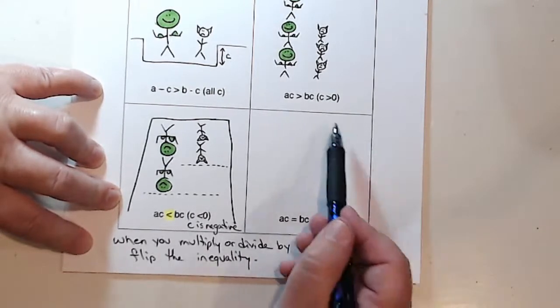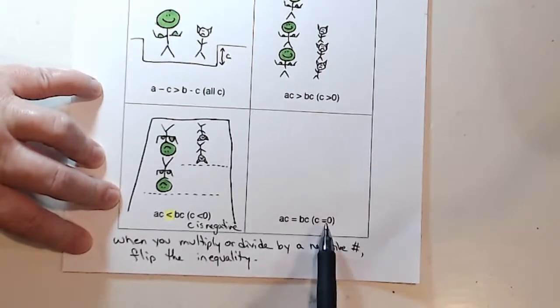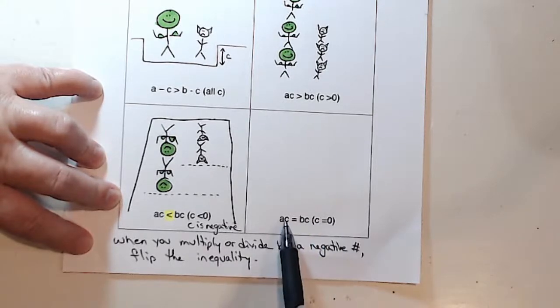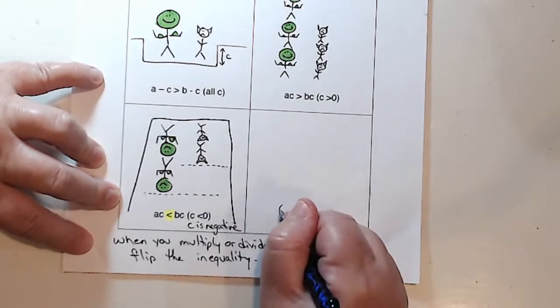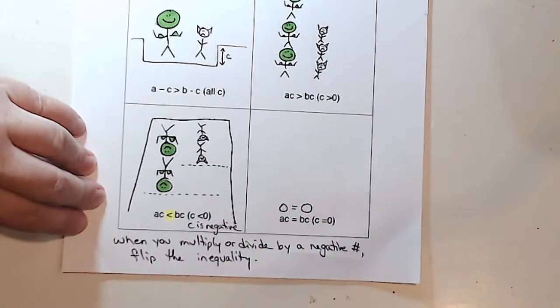Okay, so what in the world is happening in this last box where I didn't pre-draw anything? Well, there is another possibility. If you foolishly multiply by 0, both sides end up being 0. Hulk and Loki go home. And you get an equation because 0 equals 0. It seems kind of silly, but mathematicians love to be silly like that.